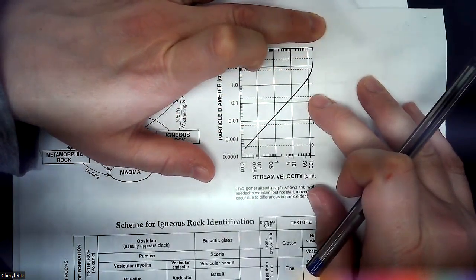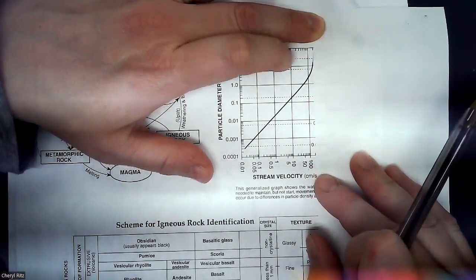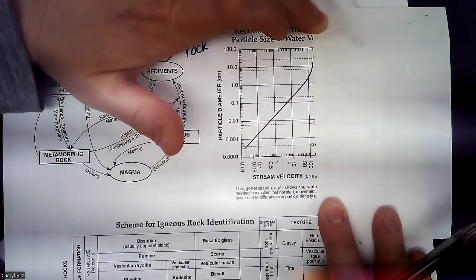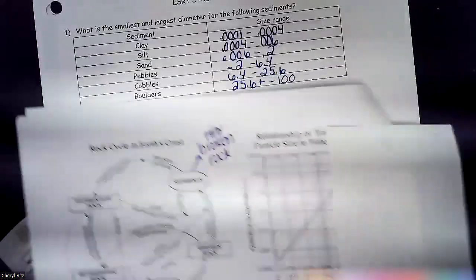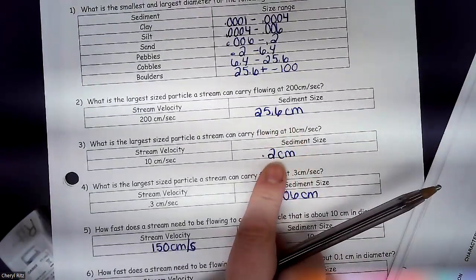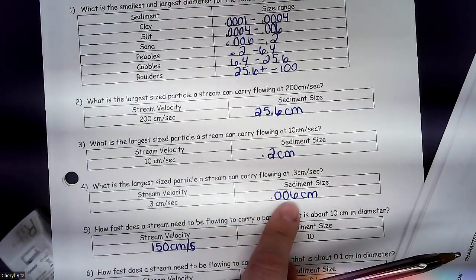I think that you can see when I put the straight edge, the 6.4 is a little before the 200. So I did go with 25.6. I had 0.2 for number 3 and 0.006 for the next one down.